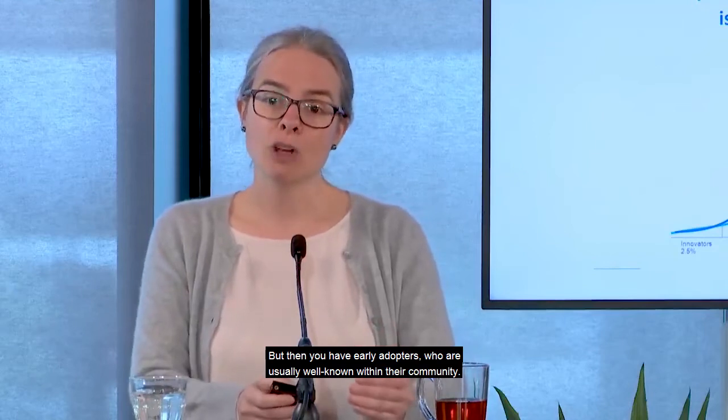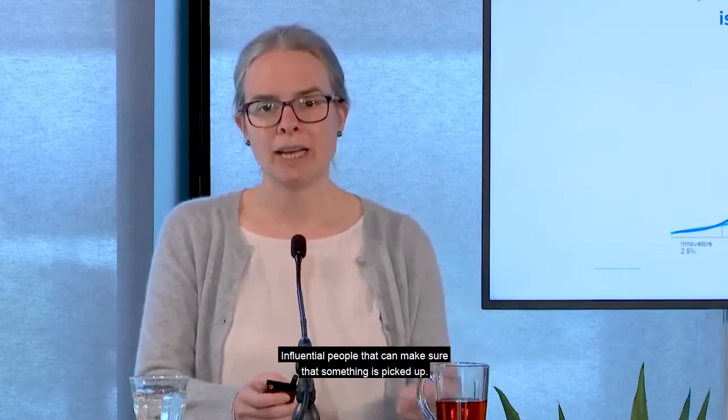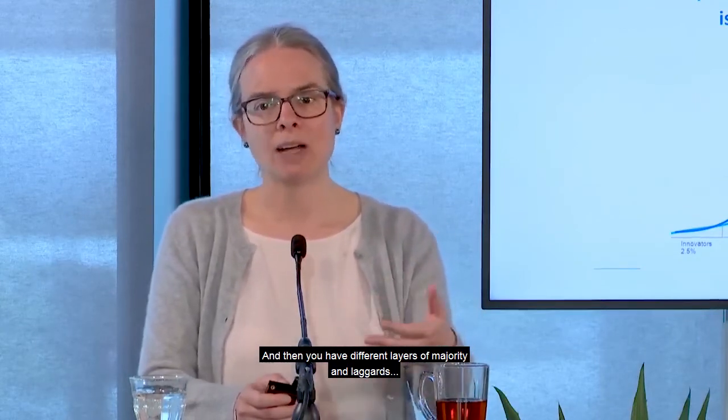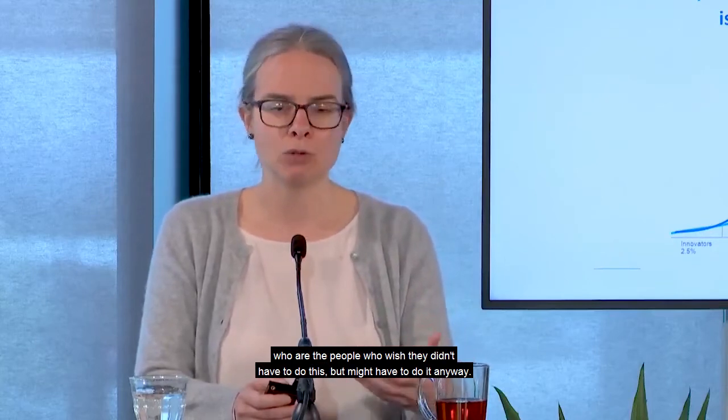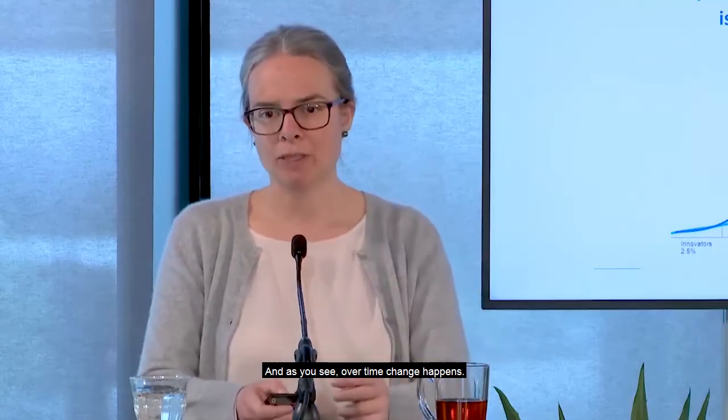But then you have early adopters, who are usually well-known within their community, influential people that can actually make sure that something is picked up. And then you have different layers of majority and laggards, who are the people who wish they didn't have to do this, but eventually might have to do it anyway. And as you see, over time, change happens.